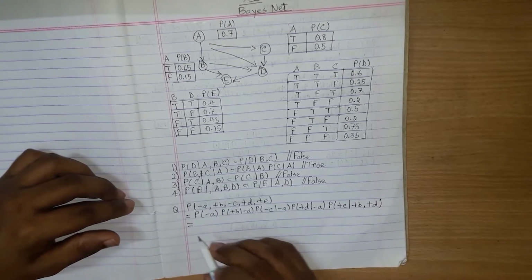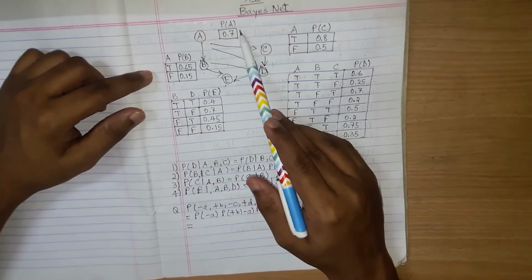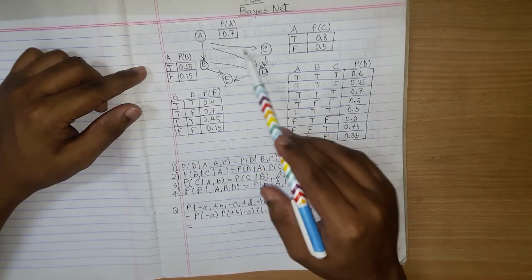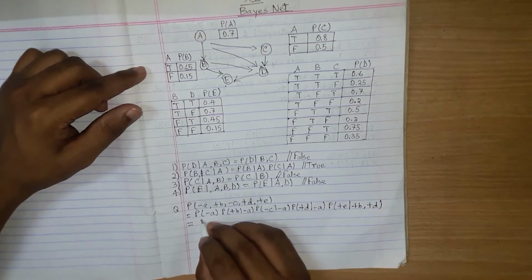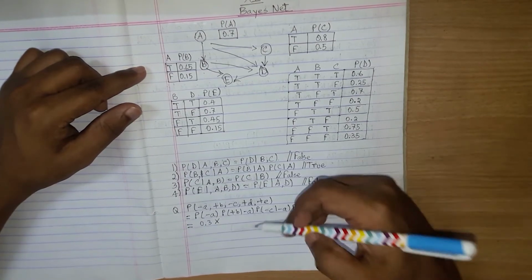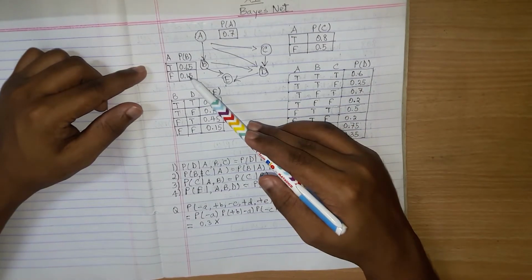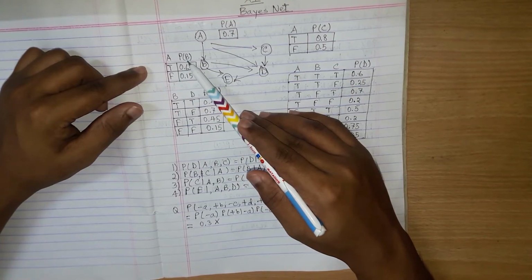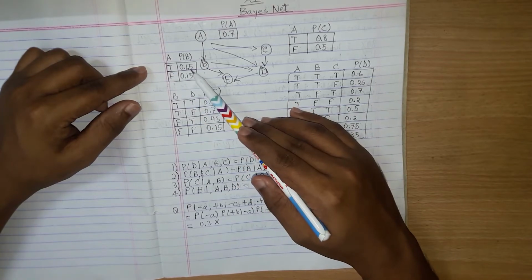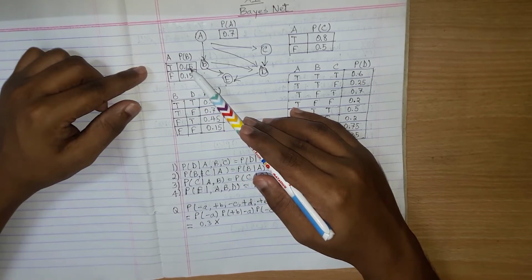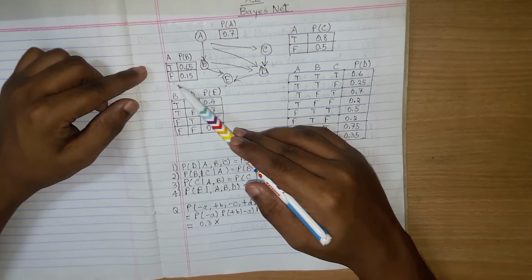Basically now you're just going to put all the values in from the Bayes net. The values are already given. So probability of plus A is 0.7. Probability of minus A will be 1 minus 0.7, so 0.3, times probability of plus B given minus A. It's in this table: plus B and minus A is 0.15.